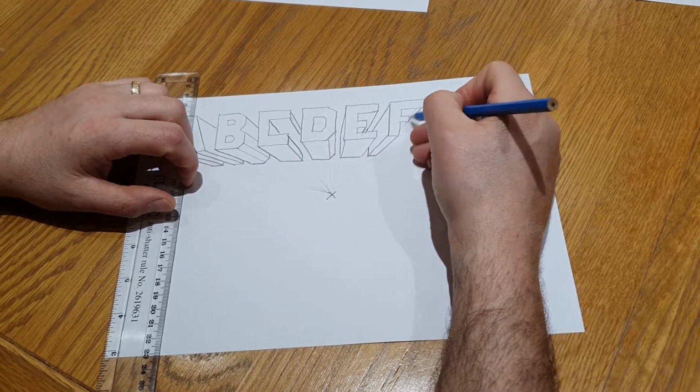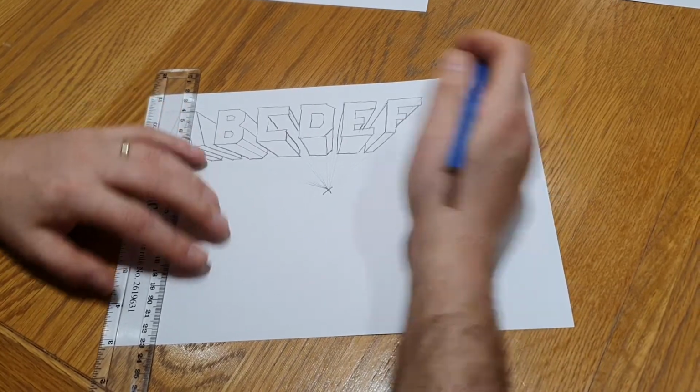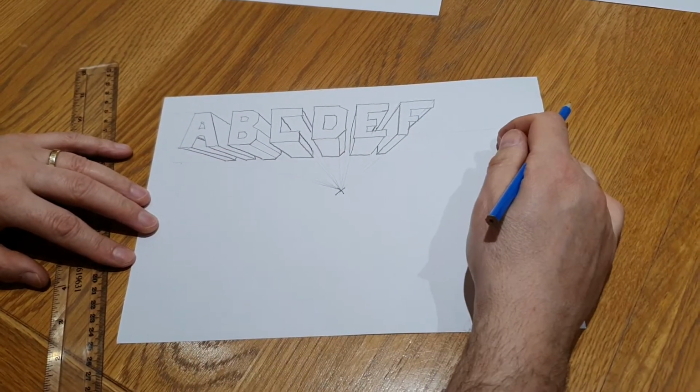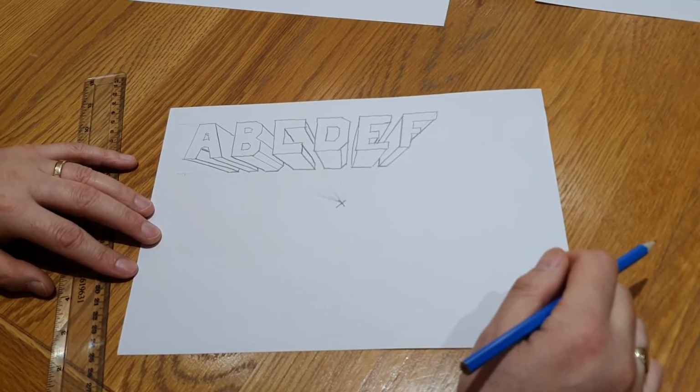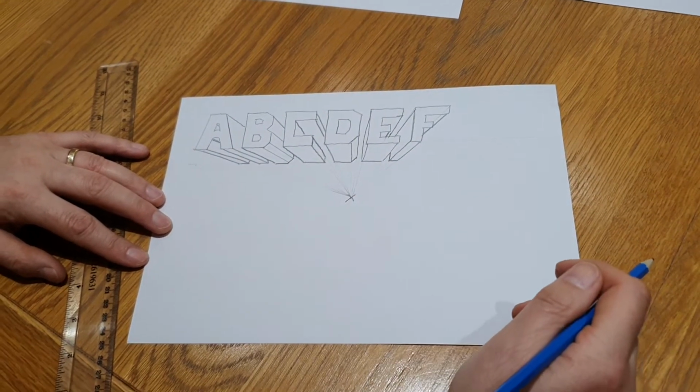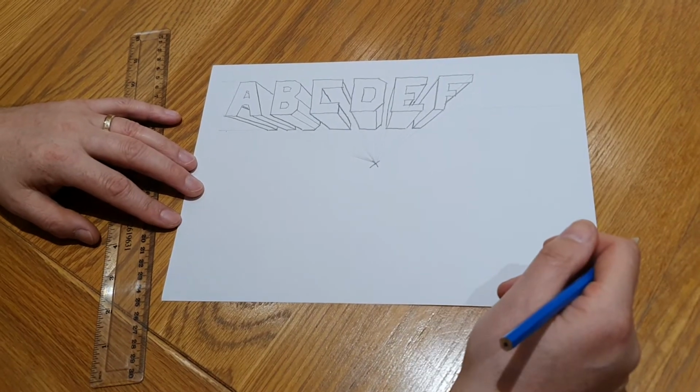So there it is, there and there. Now I'm going to keep going, and I'm also going to put the rest of the alphabet along the bottom here, just to show you. But I won't bore you with the rest of it. I'll just come back when I've done it.